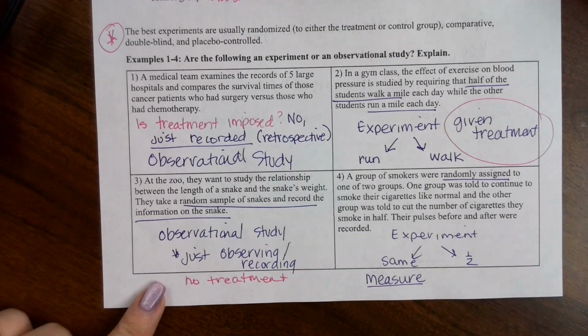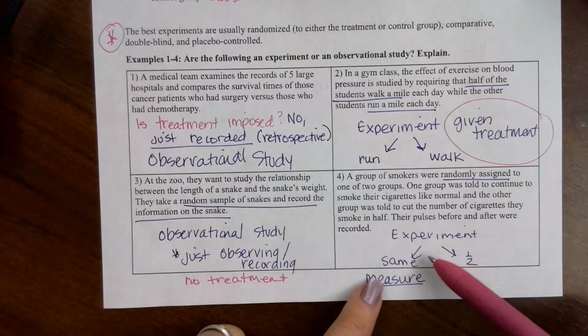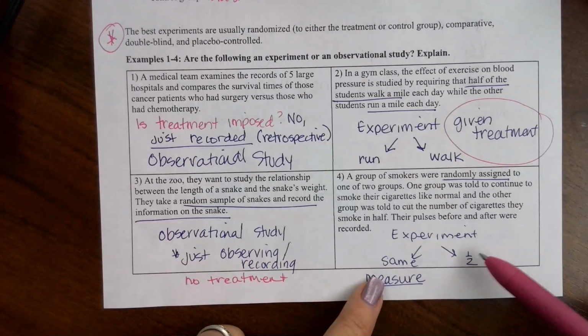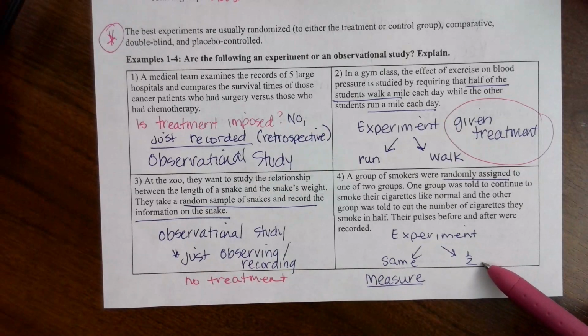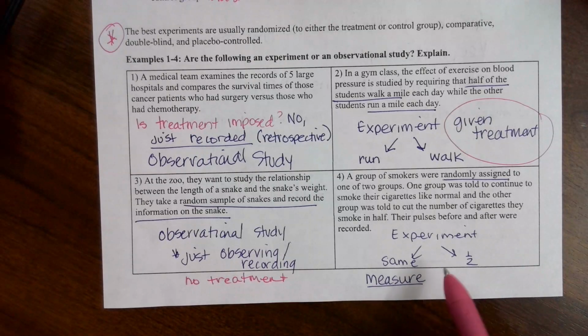And this last one is an experiment. We're going to tell half of our control group to smoke the same amount of cigarettes, and we're going to take the other half of the control group and tell them to cut it in half. We're going to have a measurable result at the end because we're going to take their pulses. So we have an explanatory variable, which is our cigarettes, and a response variable, which is what happens to the pulses.